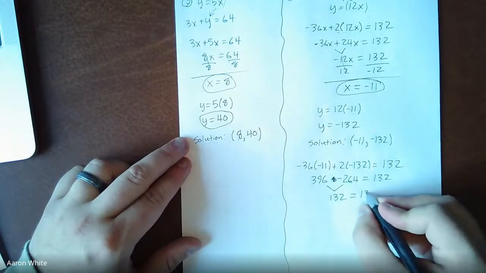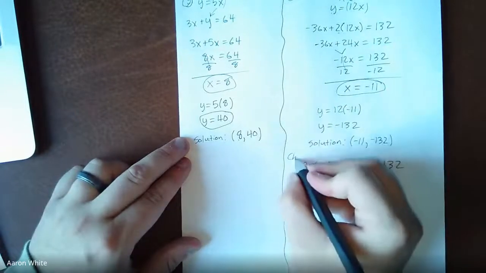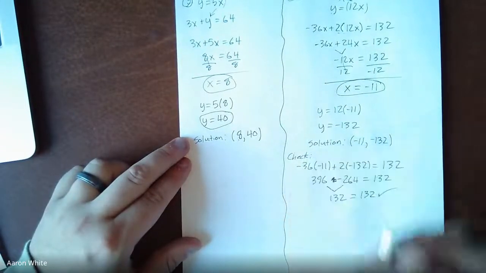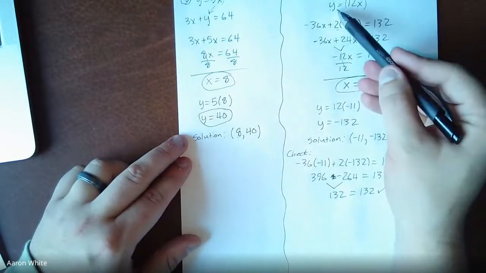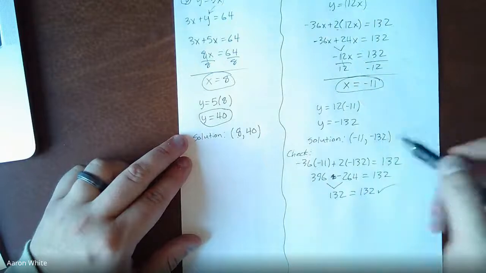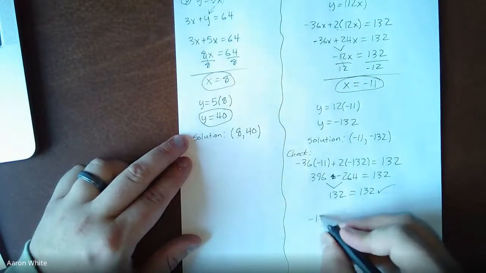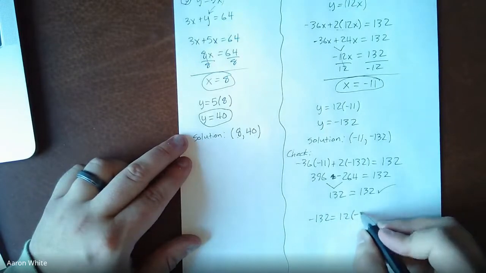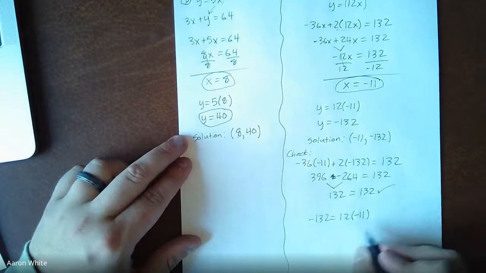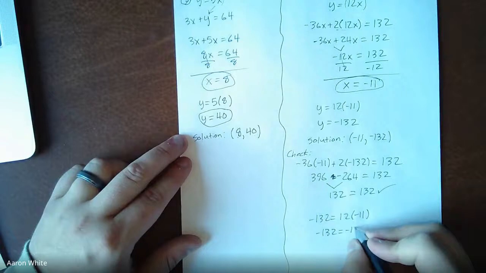And we know that 132 equals 132. Okay, so this is our check. So nice. Then we need to check our other equation. So on the bottom, we see the second equation was y equals 12x. So we know that y is negative 132. So we're going to say negative 132 equals 12 times x, which is negative 11. 12 times negative 11 is negative 132. And so we have negative 132 equals negative 132.